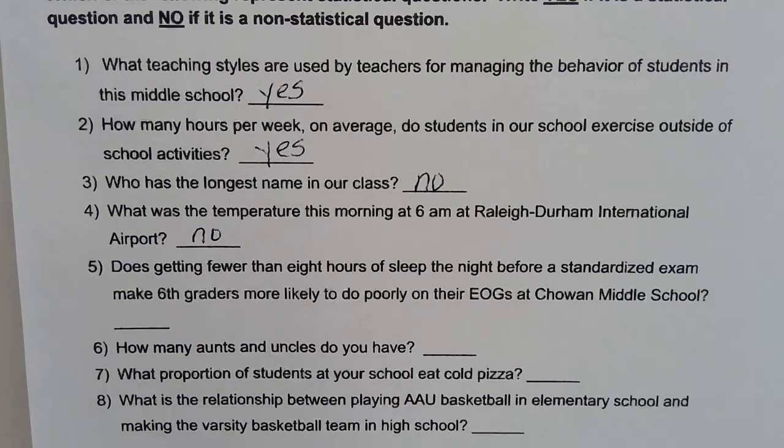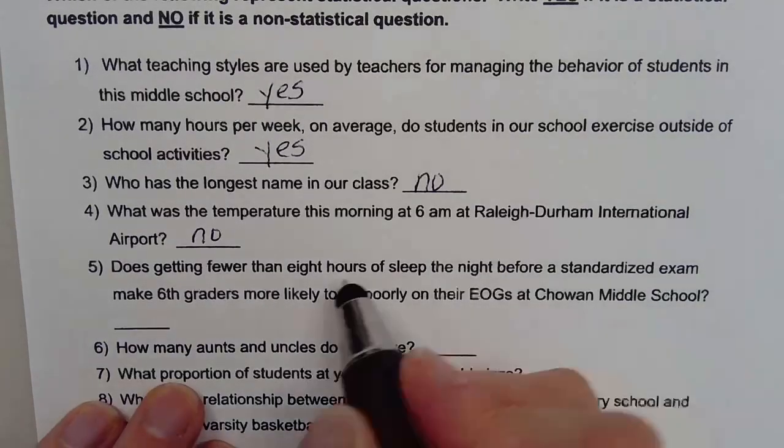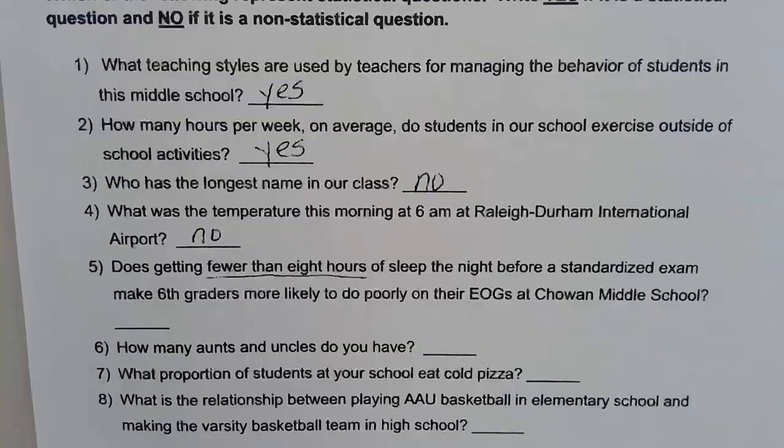Would everybody be in that data? No. Who would be in that data? 6th grade. What else? Well, look carefully. What am I looking for at Chowan Middle School? How many hours? Fewer than 8 hours. So I would ask everybody the same question: how many hours of sleep did you get last night? And I write it down.